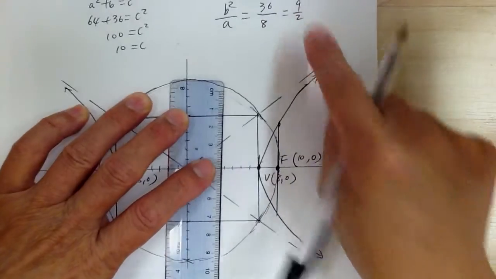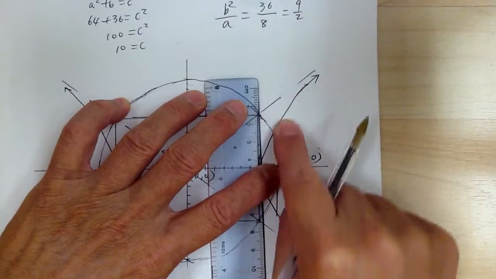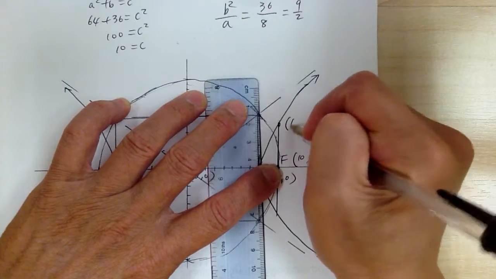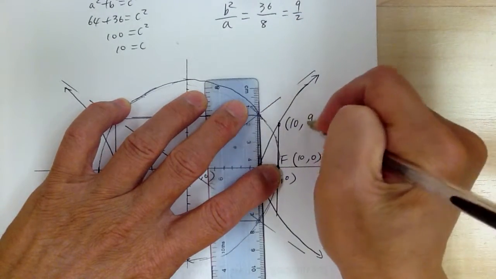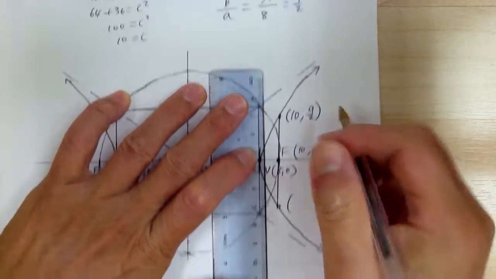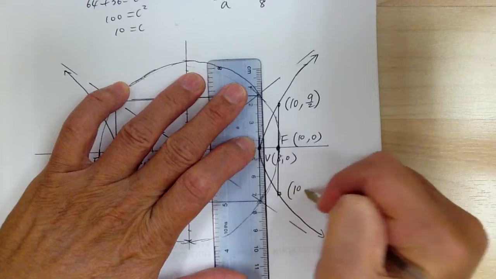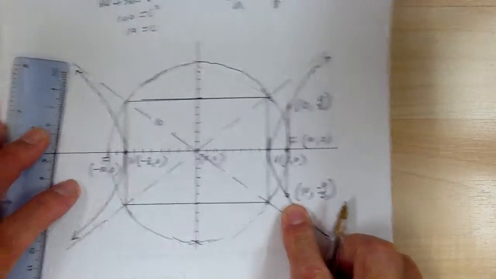So that's how much you have to go up. So that means, again, you start at 10, 0. When you go up, you plus the y. So this would be 10, comma, when you go up, you plus the y distance, which would be 9 over 2. And when you go down, this point over here, this would be 10, comma, when you go down, you minus the y. Okay, so that's how you figure out those points.